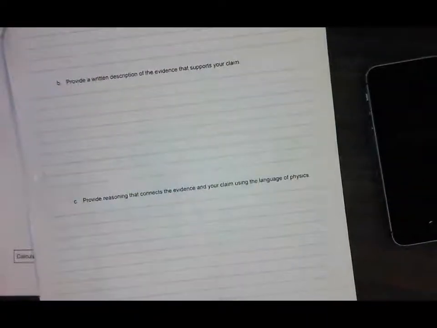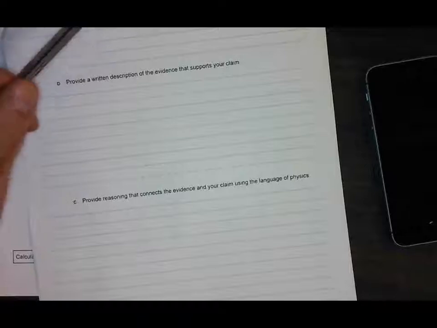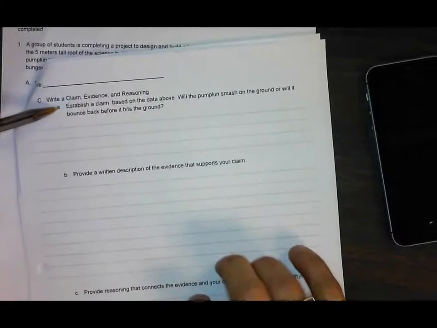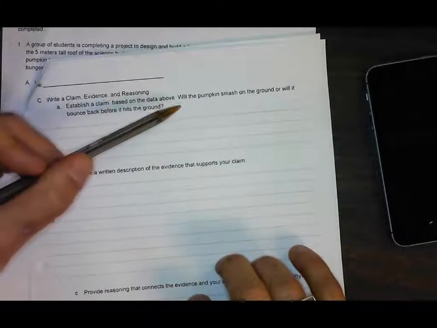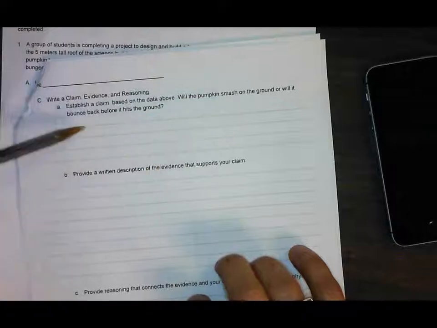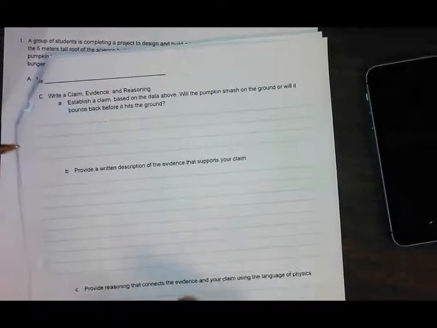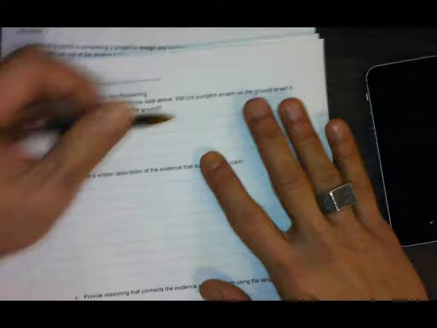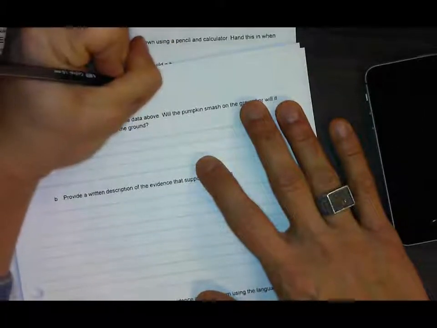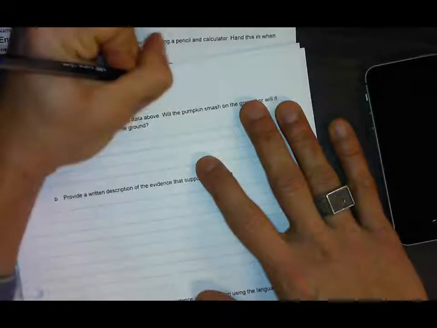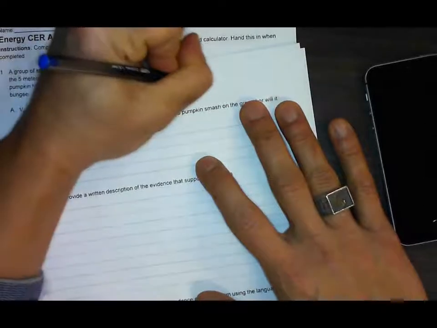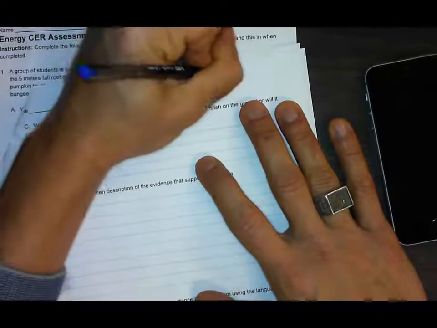Okay, so establish a claim based on the data above. So we're here on part A. Establish a claim based on the data above. Will the pumpkin smash on the ground, or will it bounce back up before it hits the ground? Now keep in mind, we need K of 125 newtons per meter.